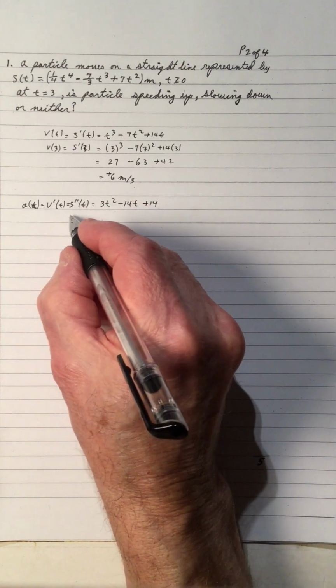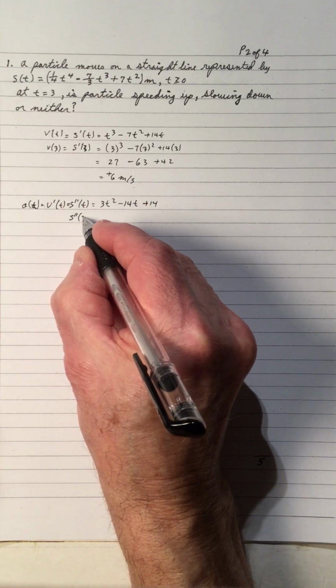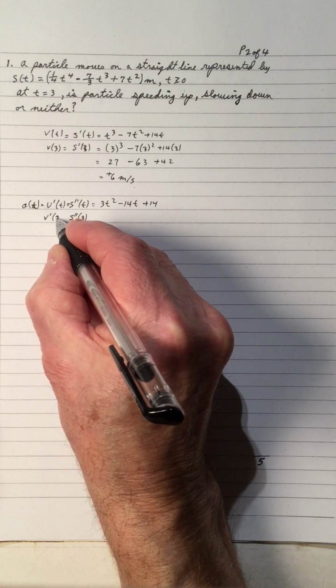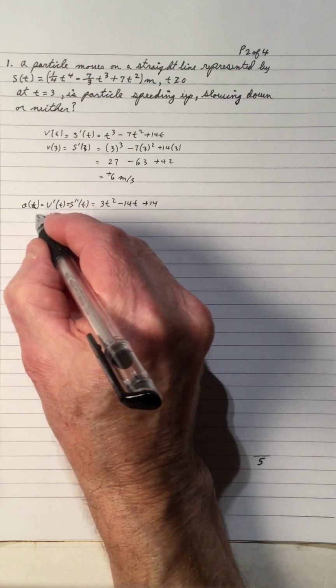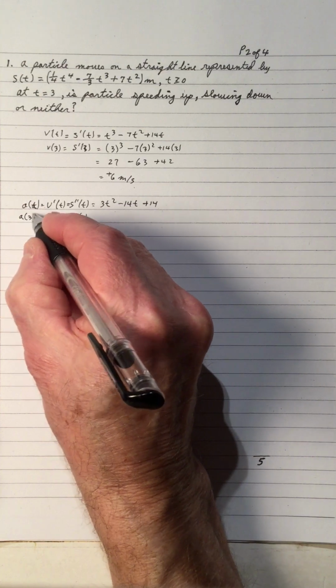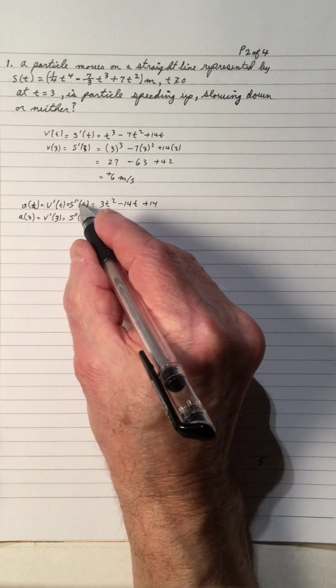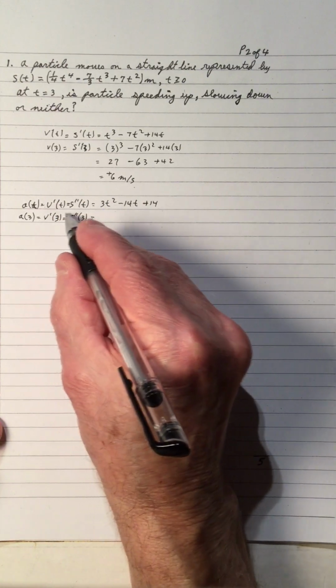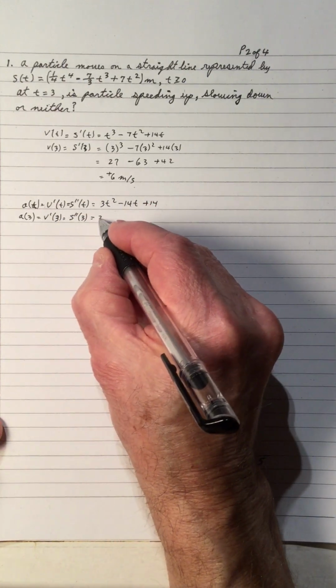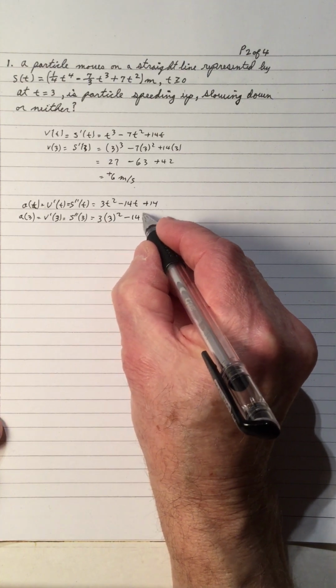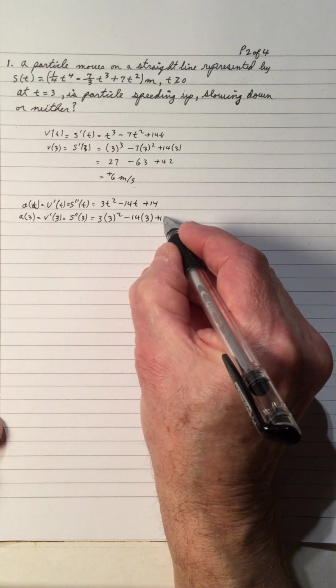So we want to do s double prime of 3, the derivative of the velocity at 3, which is the acceleration. I'm just writing this; I only had to do the double derivative at 3, I didn't have to do all this, but I put it in there. So 3 goes in the place of t. There it is, and we simplify it.